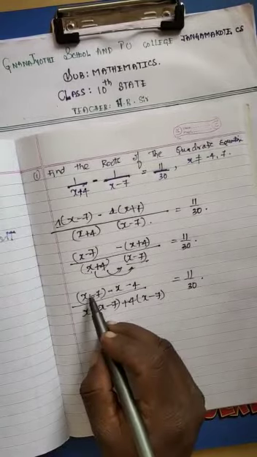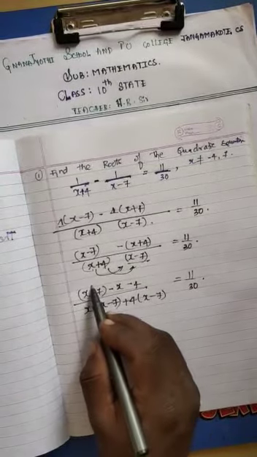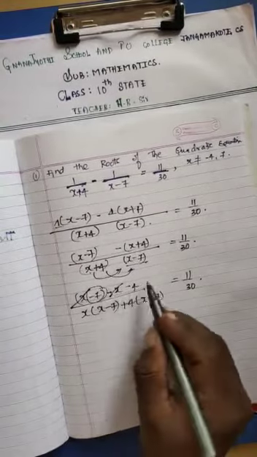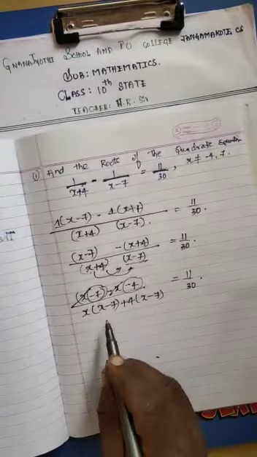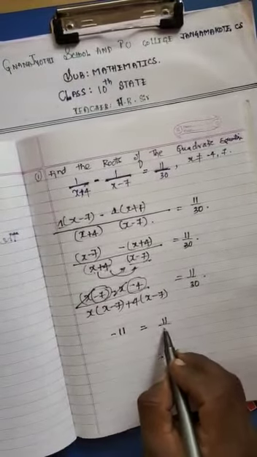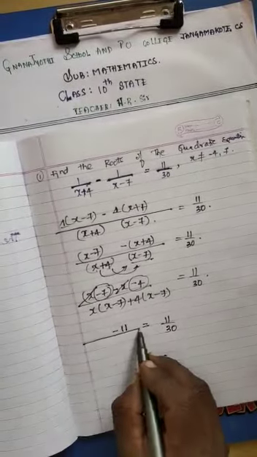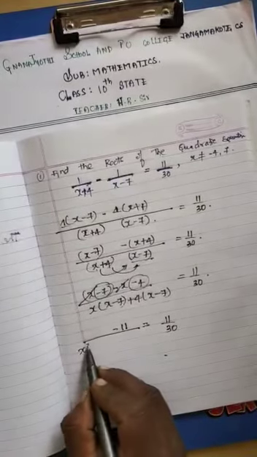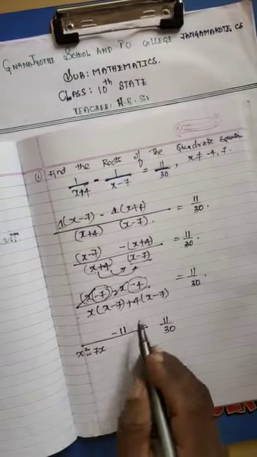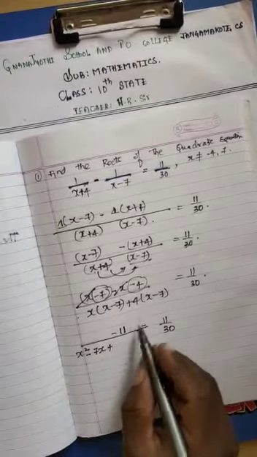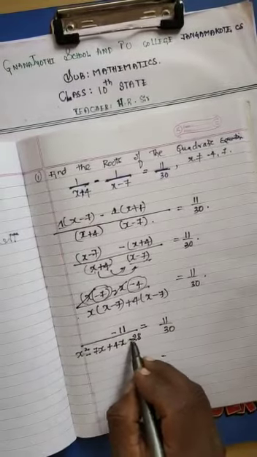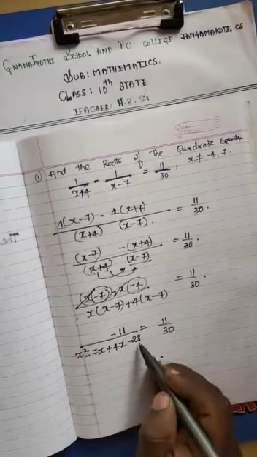So when we remove this small bracket, see, plus x minus x gets cancelled. Next we can add these two, minus 7 and minus 4, we get minus 11, which is equal to 11 by 30 whole divided by, see, x into x, it is x square, plus into minus, minus 7 into x, 7x, plus into plus, it is plus 4 into x, 4x, plus into minus, minus 7 4s 28, plus into minus, minus 4 7s 28.